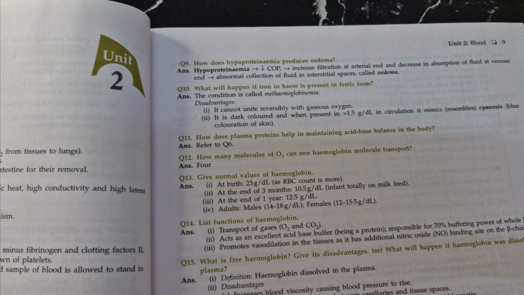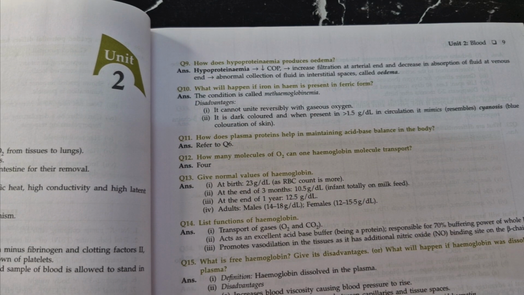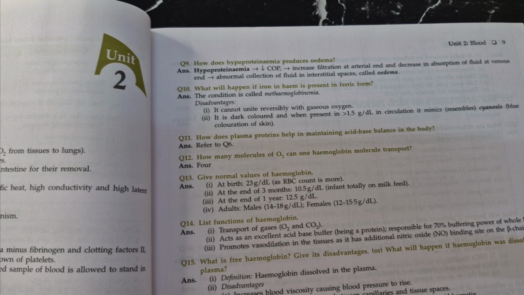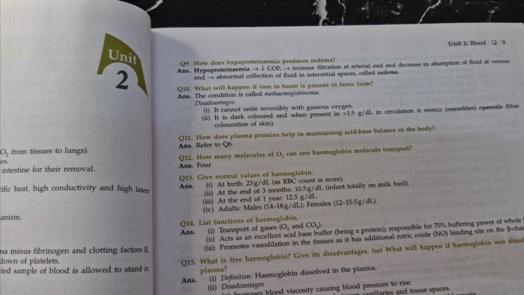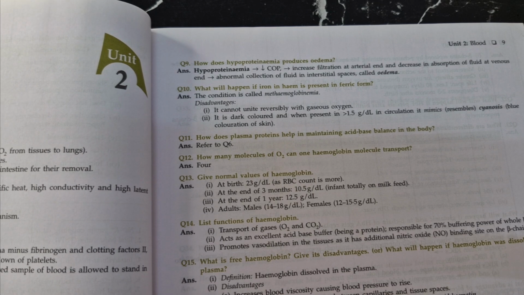How does hypoproteinemia produce edema? Hypoproteinemia decreases colloidal osmotic pressure, increases filtration at the arterial end, and decreases the absorption of the fluid at the venous end. Abnormal collection of the fluid in the interstitial space is known as edema.